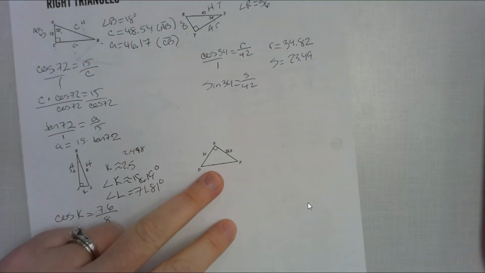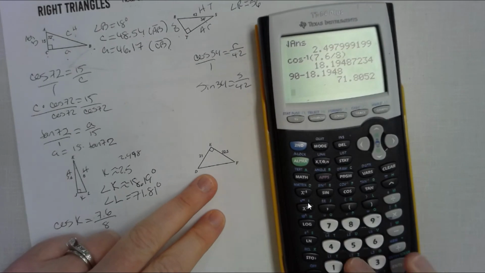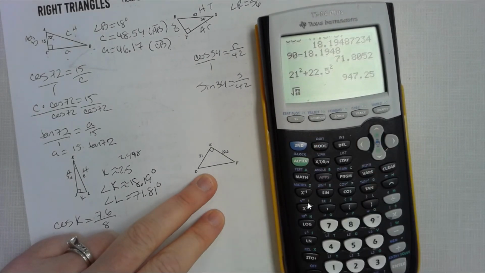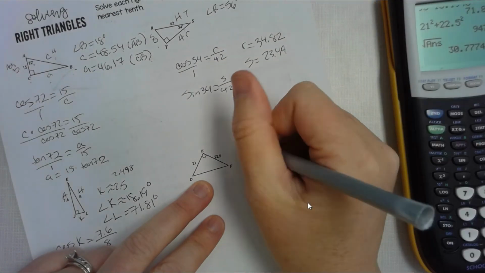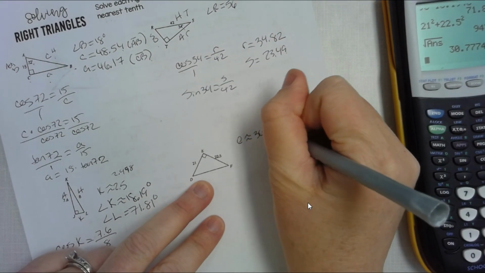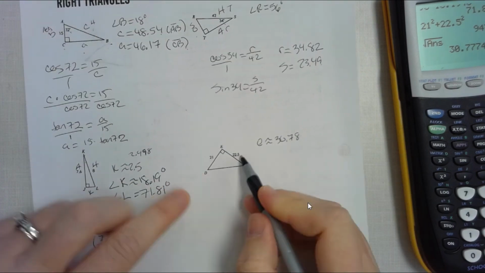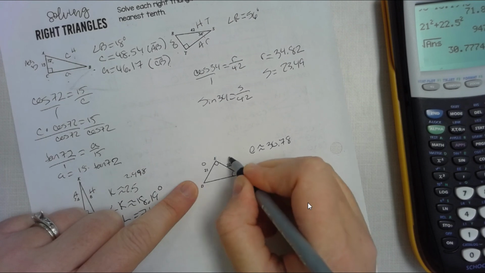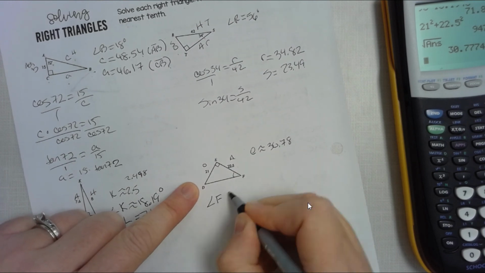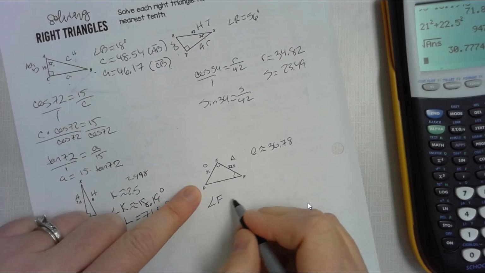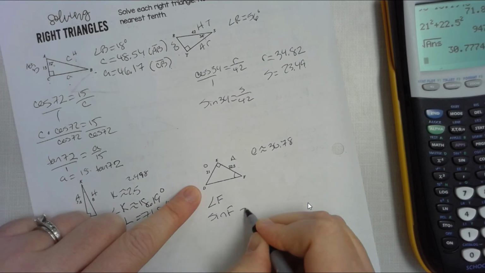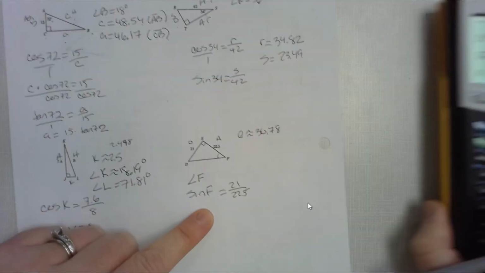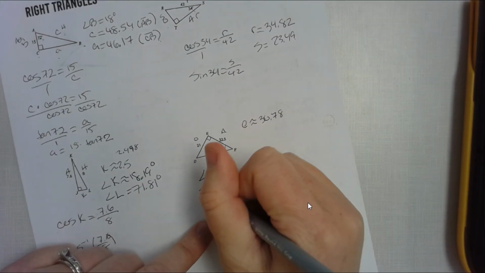So over here, same thing. Let's do Pythagorean theorem. So a squared plus b squared equals my c squared. So little e is about 30.78. And now I'm going to find angle F. That'd be opposite and adjacent, what is given to angle F. So let's see, that would be sine of F equals A over H, or A over A. Oh, yep, that's wrong, because that would be A over H. Don't listen to me.